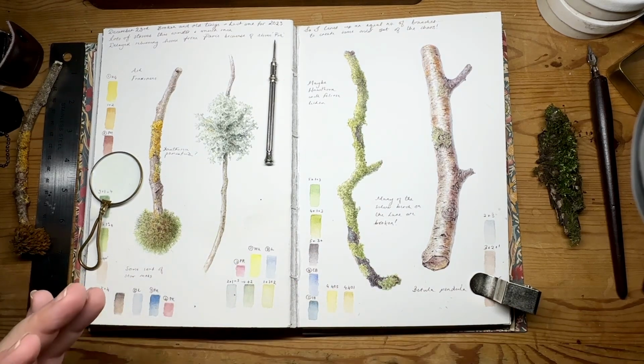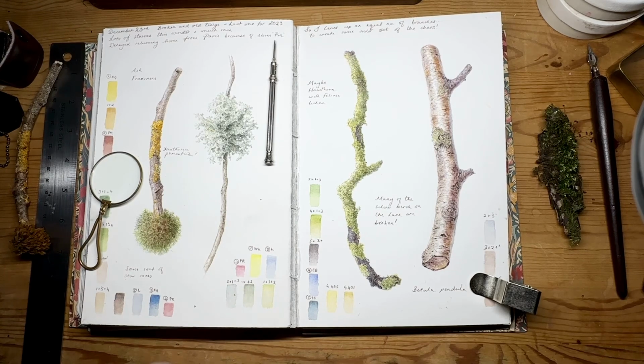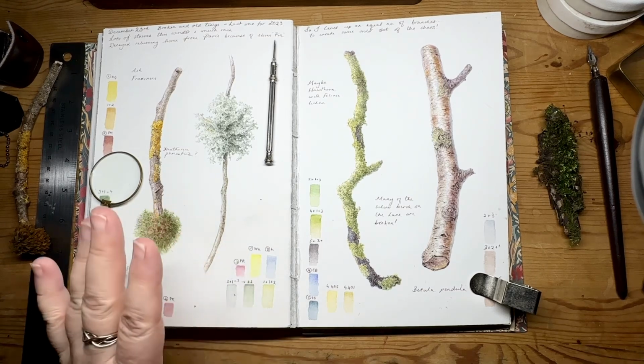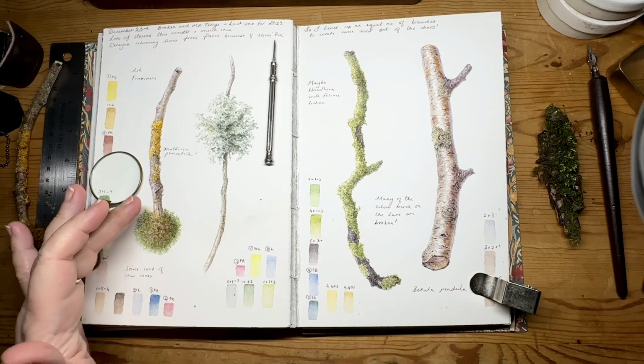It's four completely different subjects, and they're broken up with colour charts and notes and things as well, so that rule of odds doesn't really apply. I think they sit well, and I considered adding another one, but it just didn't work. It only really worked with two on each page, so four collectively. And I always do double page spreads anyway, so the concept was simply broken woody material after the storm. So I started off with this ash twig here.